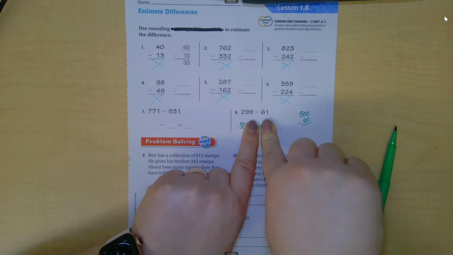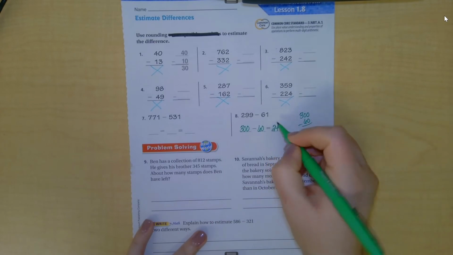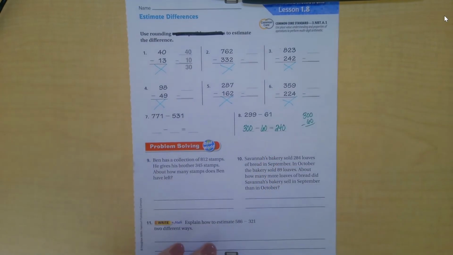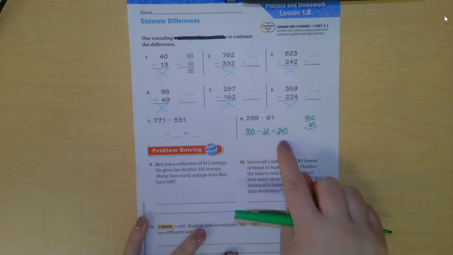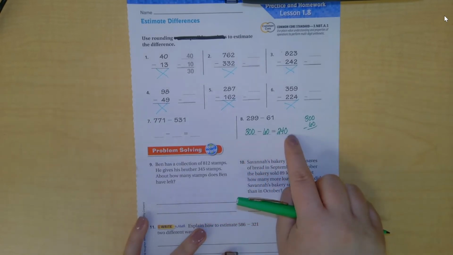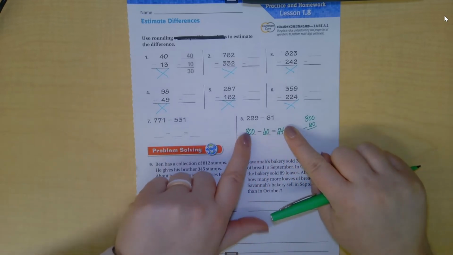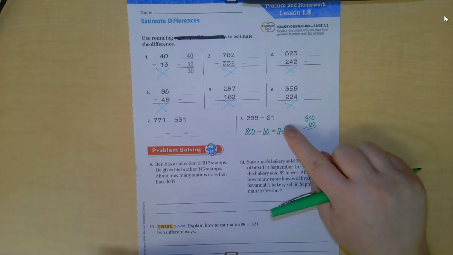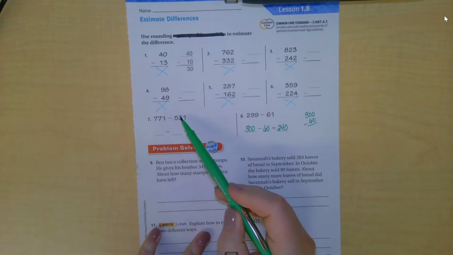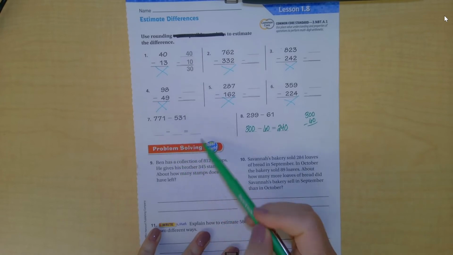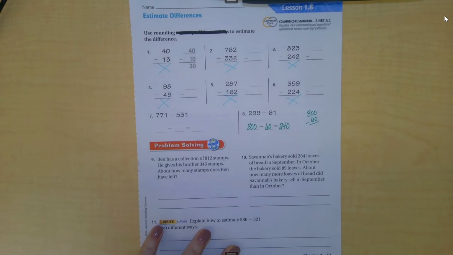24. Good. And then put the zeros back. And when you put the zeros back, that means on the answer too. So now that the zeros are back, they all get zeros. So 300 minus 60 is 240. If you took off the zeros on the end of each of these numbers, 30 minus 6 is 24. It's the same. Okay? So over here, I want you to do the same thing. You can round to the nearest 100 and subtract across to get your estimated difference.